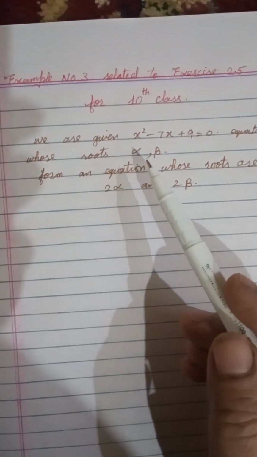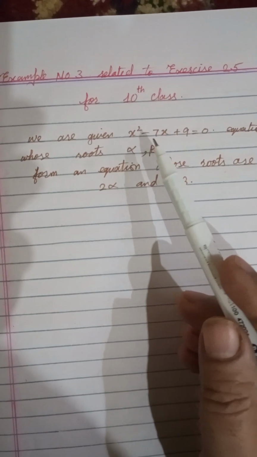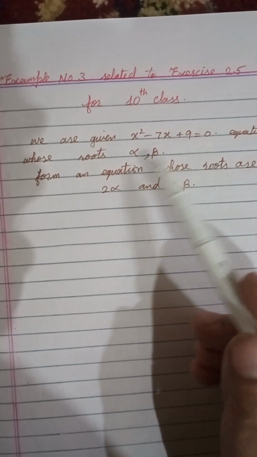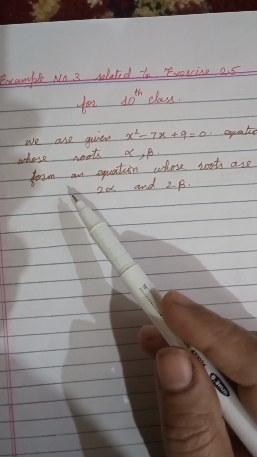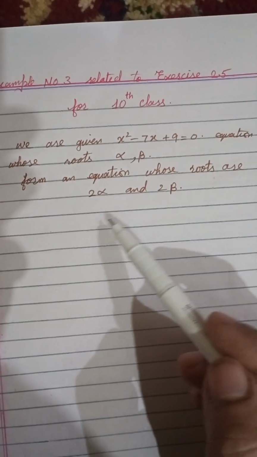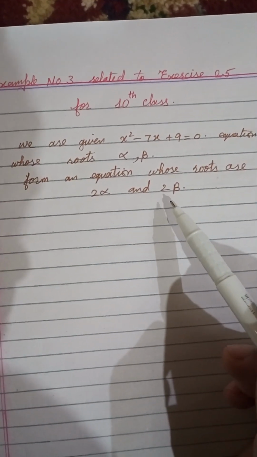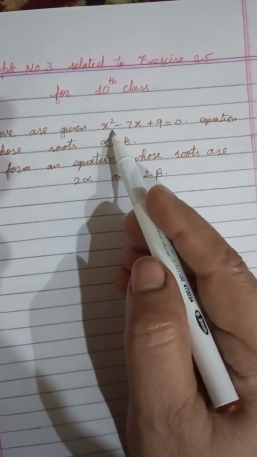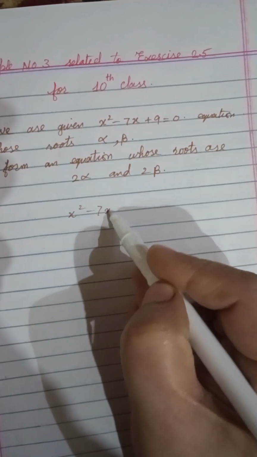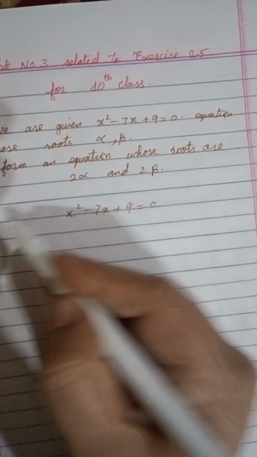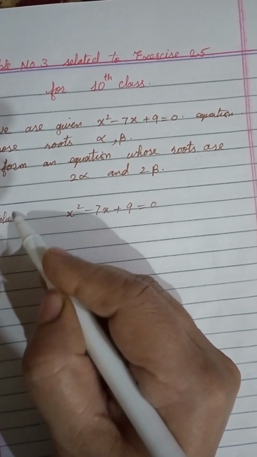We are given an equation x square minus 7x plus 9 equal to 0 whose roots are alpha and beta. Form an equation whose roots are 2 alpha and 2 beta. So here is an equation x square minus 7x plus 9 equal to 0. Solution.